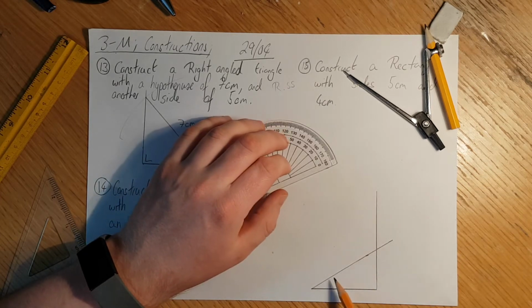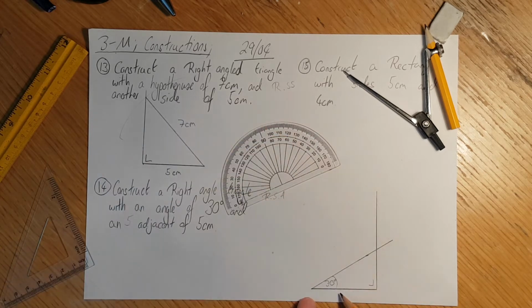Because we've measured this as 30 degrees, we know this is 30. We know this is a right angle. We know that this is 5 centimeters. So we've got ourselves another triangle.